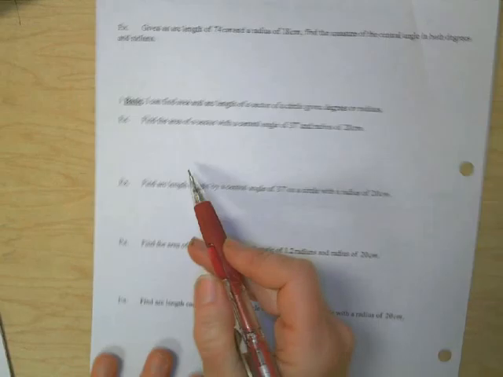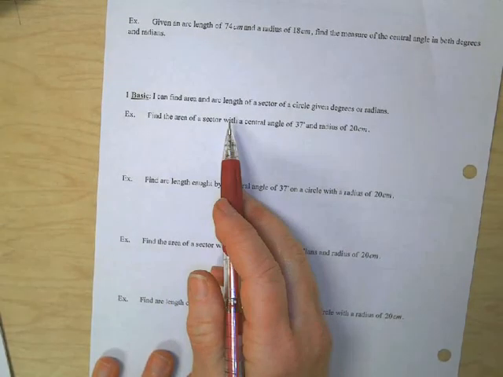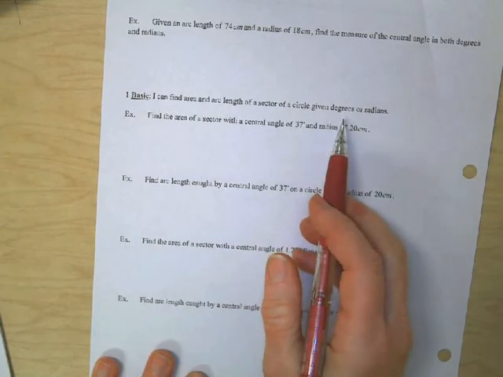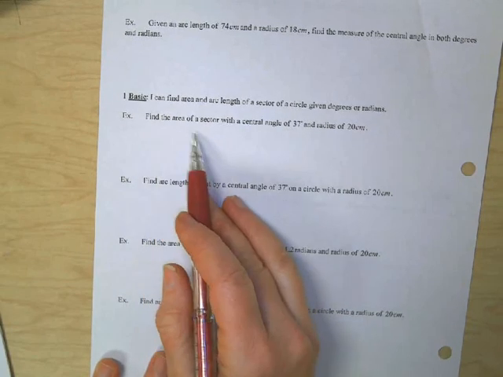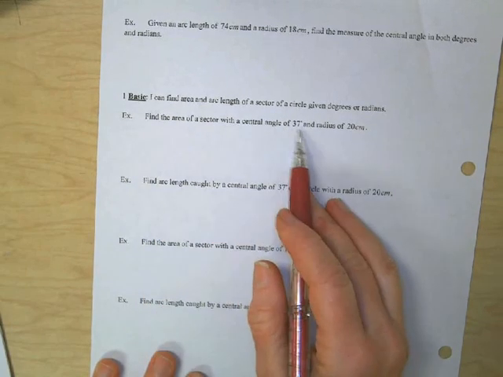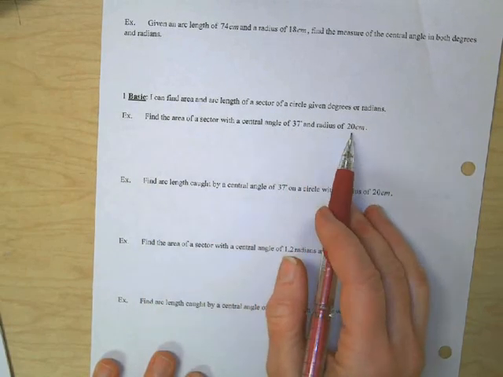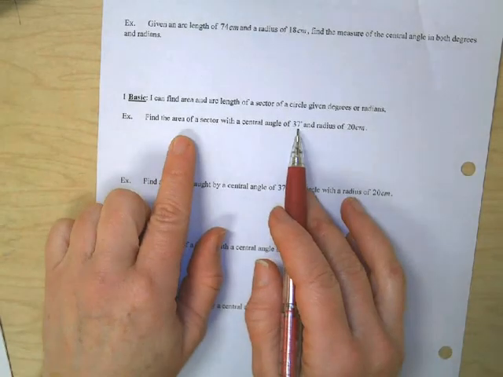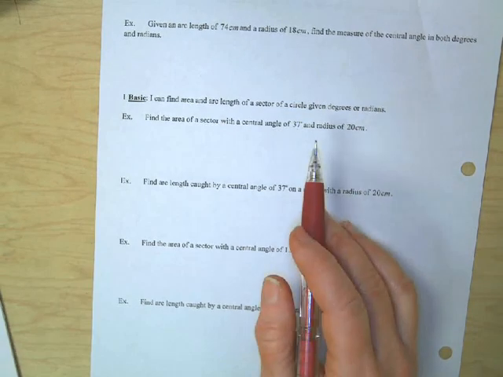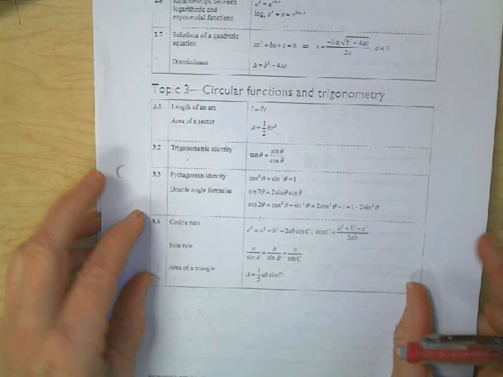So basic, I can find area and arc length of a sector of a circle given degrees or radians. Find the area of a sector with a central angle of 37 degrees and a radius of 20. So notice they give me degrees, so I need to use the formula for degrees. And again, the formula for degrees is not in the packet. It's not in the packet. You just have to know it.